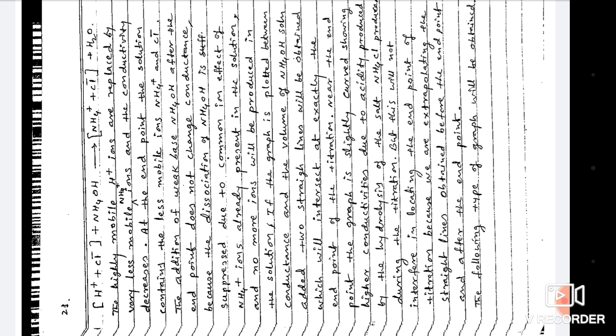At the end point, the solution contains the less mobile ions NH4 plus and Cl minus. Then the addition of weak base ammonium hydroxide after the end point does not change the conductance because the dissociation of ammonium hydroxide is suppressed due to the common ion effect of the NH4 plus ion already present in the solution, and no more ions will be produced in the solution.